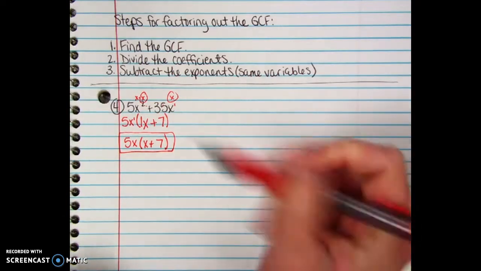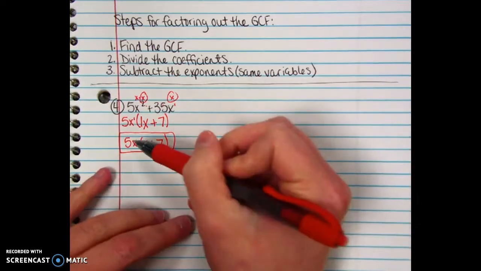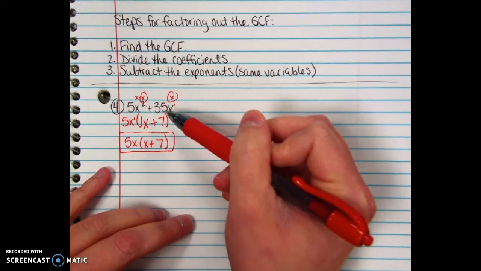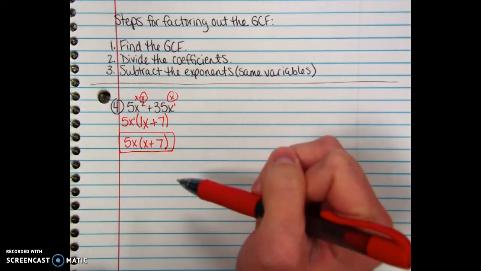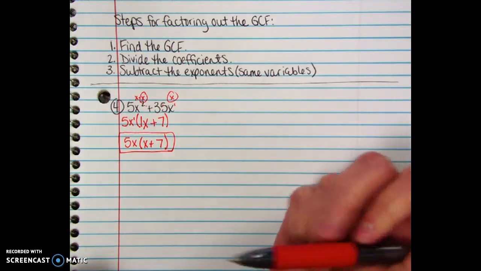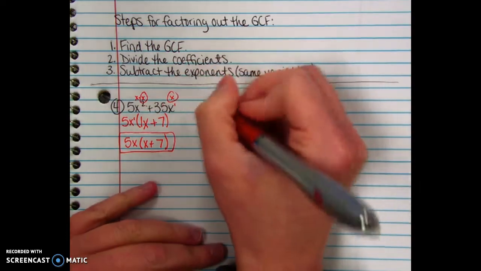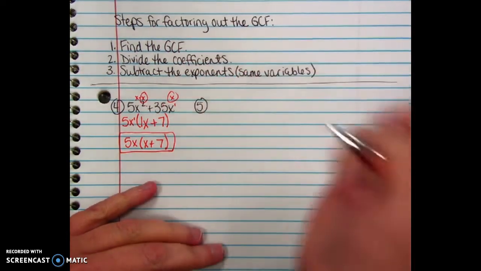Okay, there's your answer. And this is what we were doing last week. Last week we were doing 5x times x to get 5x squared, 5x times 7 to get 35x. And this is a good way that you can check your answers, especially if you're taking a quiz or test. I would definitely, if I had time, check my answers.